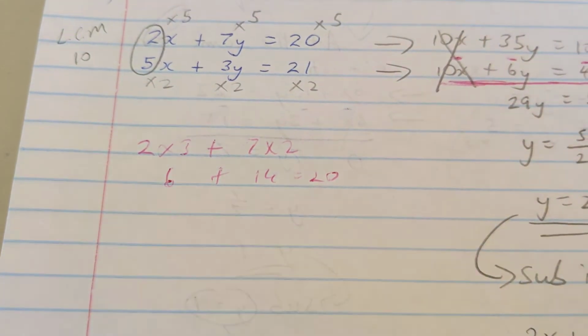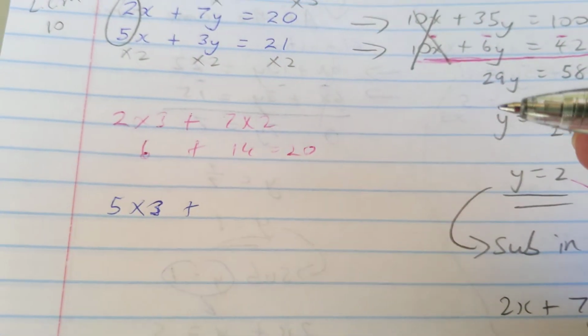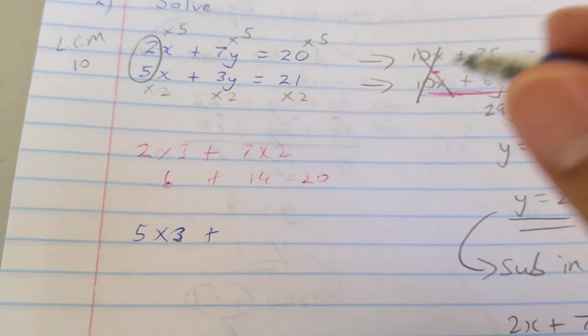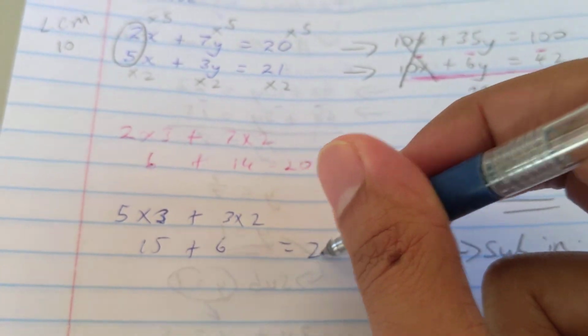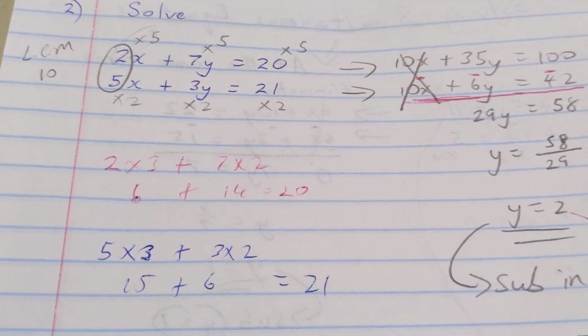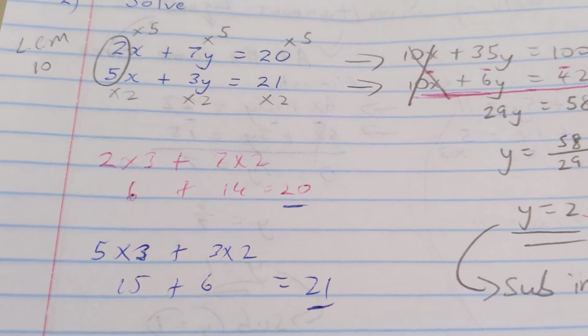So the second one is 5 by x, but we found out x was 3, plus 3 by y, we found out y was 2. So you get 15 add 6, which is the 21 that we had anyway. So you can see both of them work out to what they're supposed to, so it's satisfying both equations.